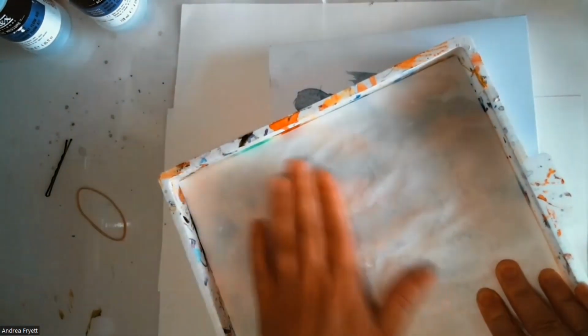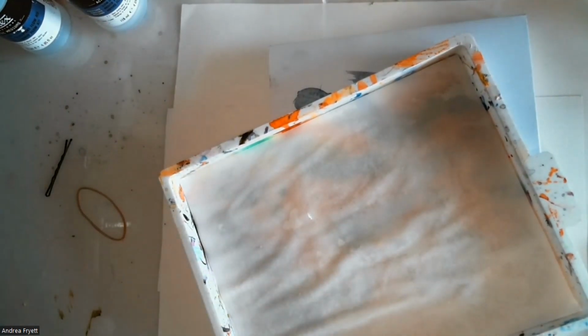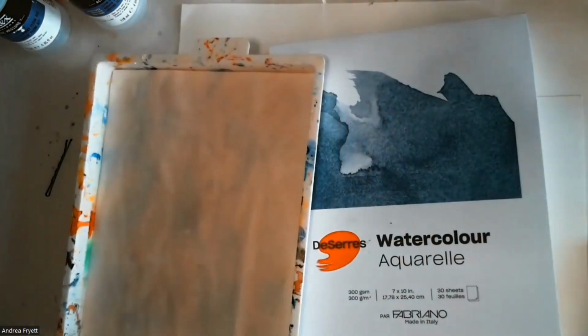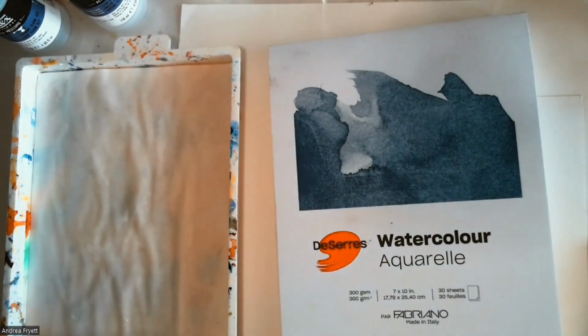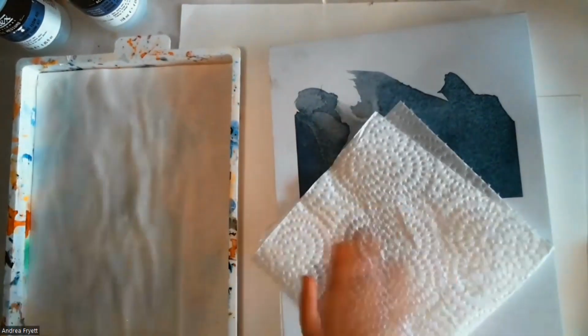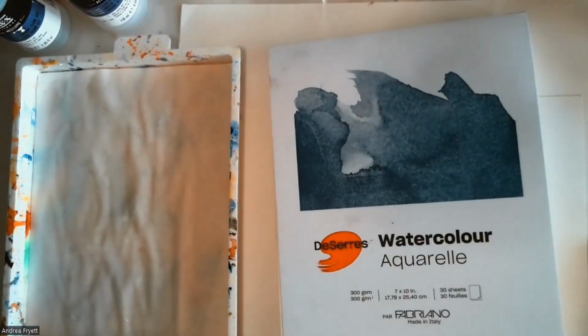So when I close it for the night and open it in the morning, it will stay wet. But as I mentioned, if you leave the lid on for too long and you forget that you have paint in there, it will stay wet for months, and it can mold, and mold can be dangerous. So this is why I tend to like using the paper towel instead. I also like to keep dry paper towel on hand just in case I make a mess, I need to clean something up, or if I put too much paint down or whatever.